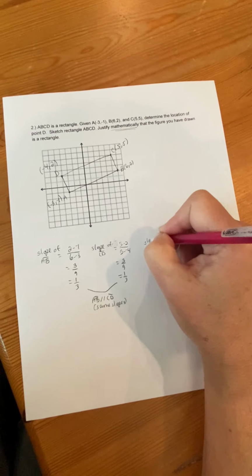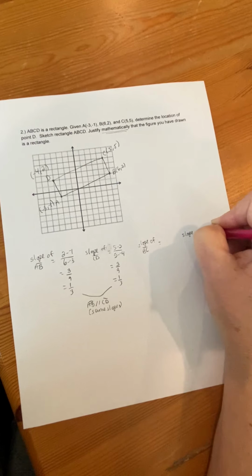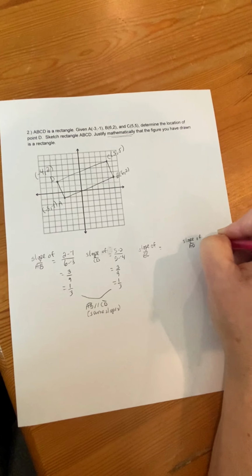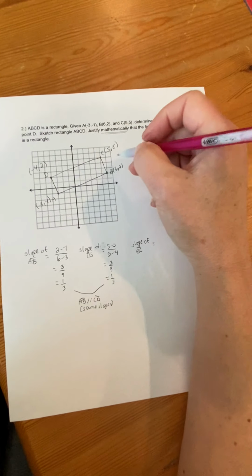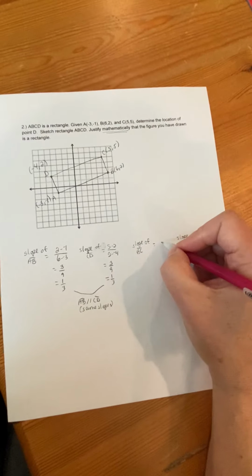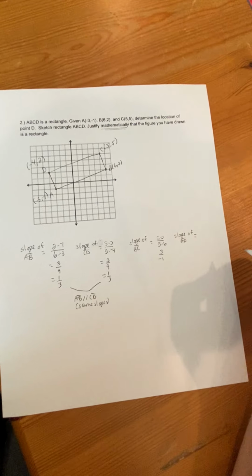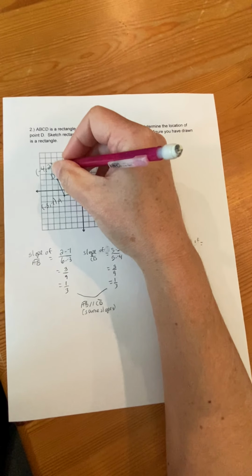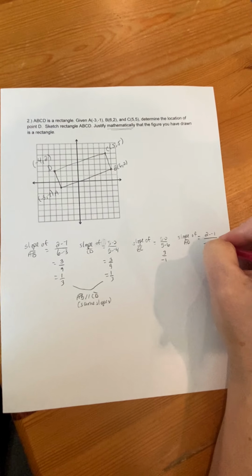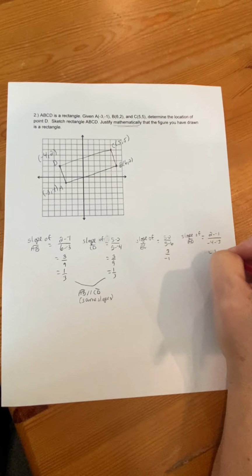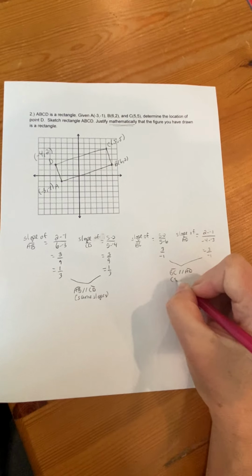Now we go on to find the slope of side BC compared to the slope of side AD. These two should be parallel segments as well, and they should have the same slope. Again, we knew that counting boxes, but let's just justify it mathematically. So change in y, 5 minus 2 here. Change in x, 5 minus 6. So that's 3 over negative 1. So slope of AD, same thing. Change in y, 2 minus negative 1. Change in x, negative 4 minus negative 3. And that is now 3 over negative 1. So again, same slope. So BC is parallel to AD.